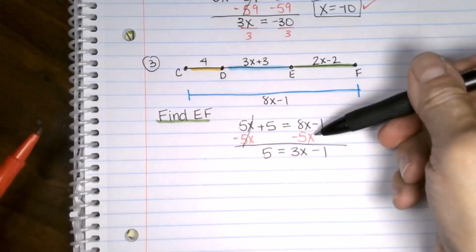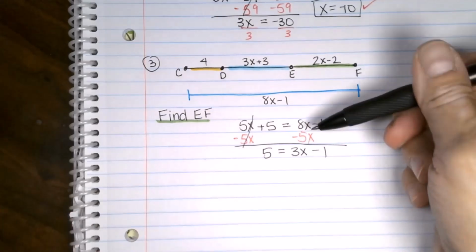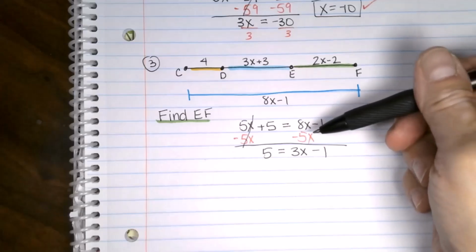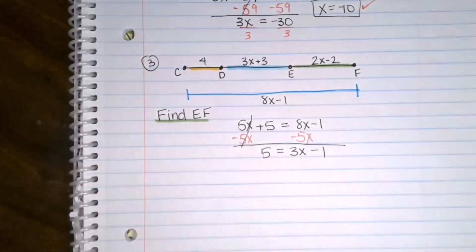If I start with the smallest x term first, what happens is I end up with a positive answer. I like to avoid negatives as much as I can because, again, I make mistakes just like everybody else. And if there's a lot of negatives happening, sometimes I make sign errors too.